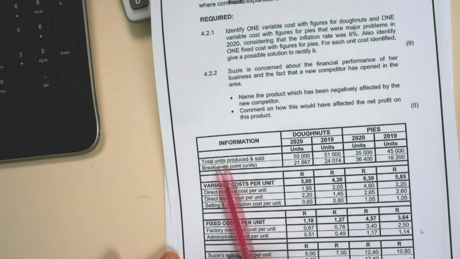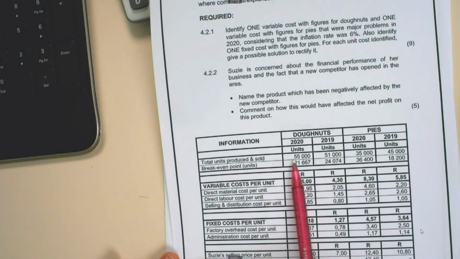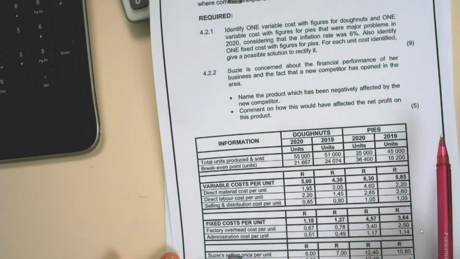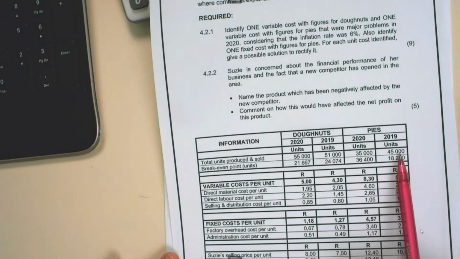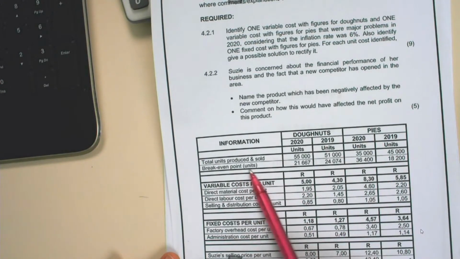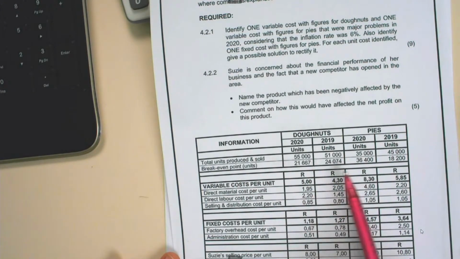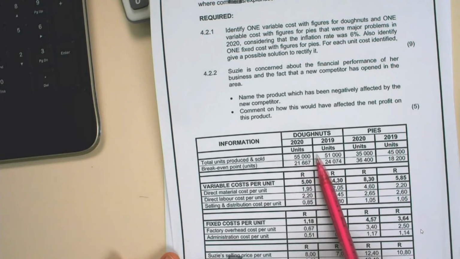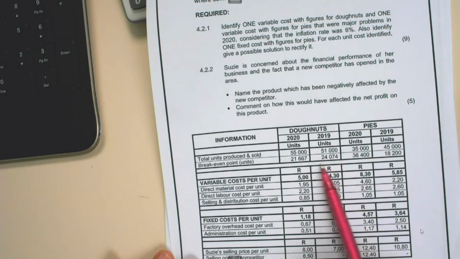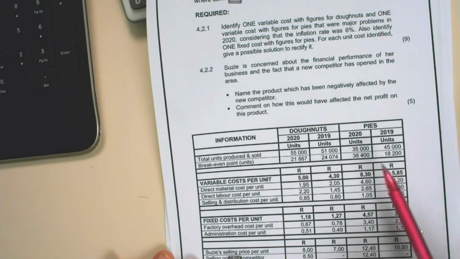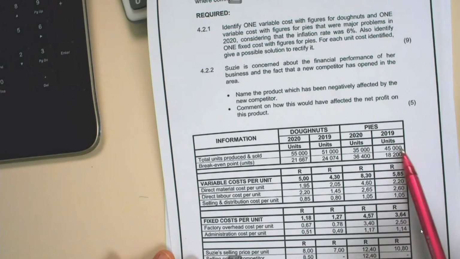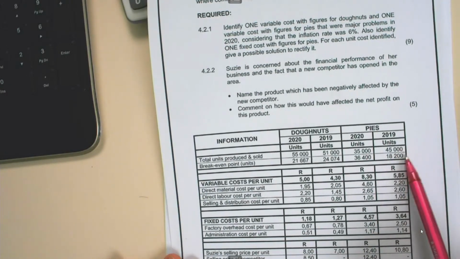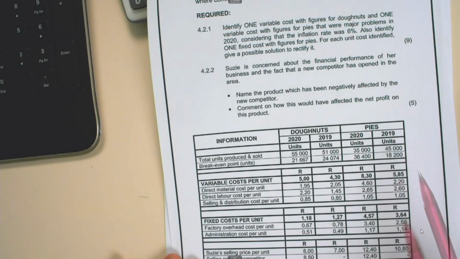Total donuts, pies, total units produced and sold, 55,000, 51,000. In 2020, we had pies 35,000 sold. The previous year was 45,000. There could be a possible problem. Break even, 21,667. So we're definitely selling more than the break even. The previous year it was 24,000, also more than the break even. The next year, look at our break even. The pies, 36,400. We're making a loss on our pies here. The previous year, we had 18,200 break even, and we sold almost double that amount, or more than double that amount.